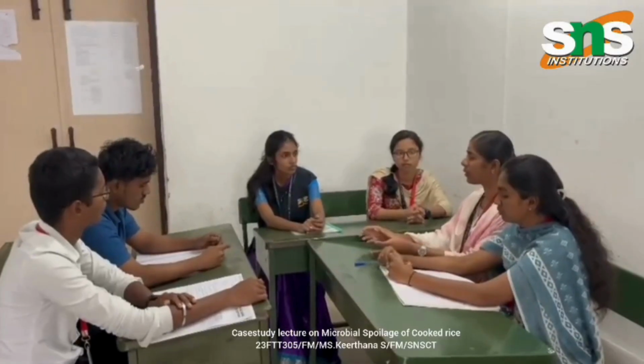Exactly. Only knowing about spoilage is not going to take us further. We need to know in detail what causes it, what the impacts are and how we can control it. So, the prevention and control of spoiled rice. The main microorganism present here is Bacillus cereus. Through proper storage only we can control the spoilage of rice. Storing it at room temperature for more than 2 hours leads to the growth of microorganisms, vegetative growth, toxin production, etc.